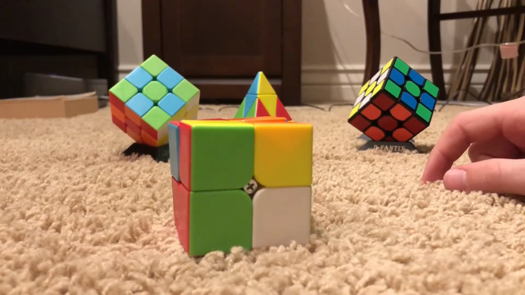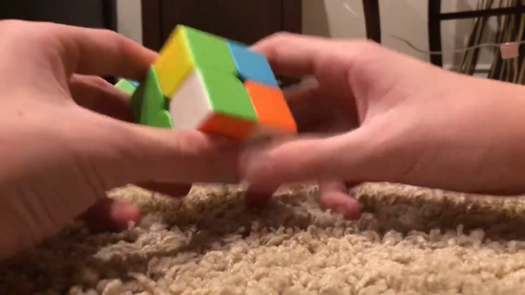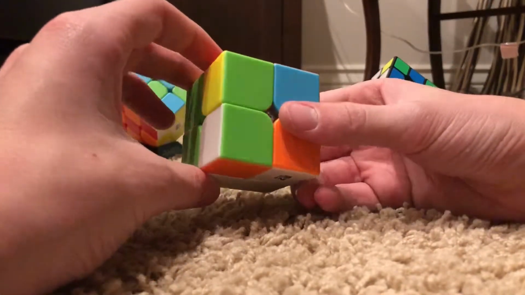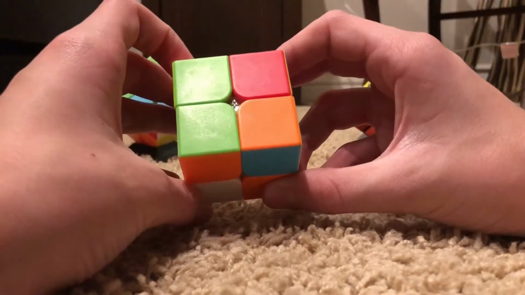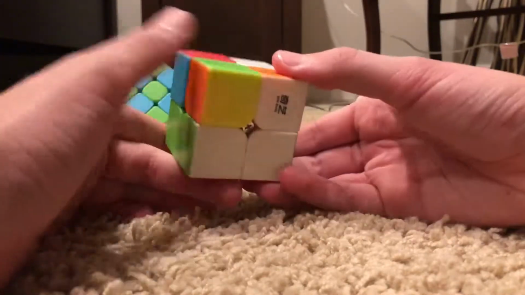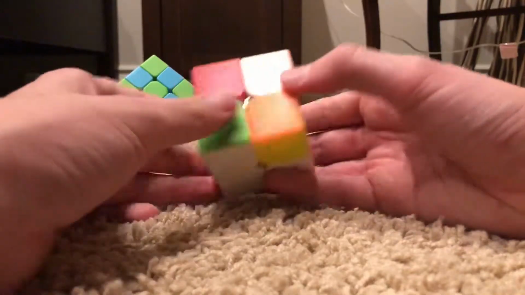But here we go. Now let's take this piece out. So hold it like this where it is facing that way. And do an L prime. Do a U prime. And do an L. So here we go. Now just put it in its correct slot.